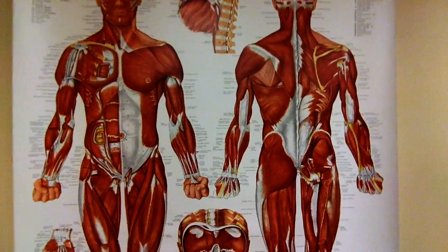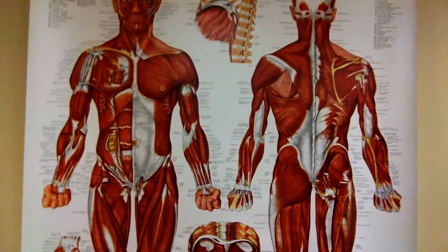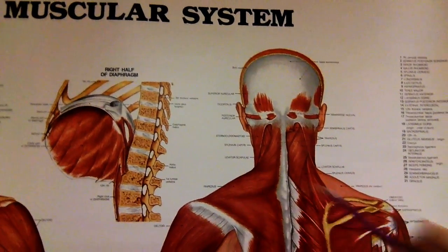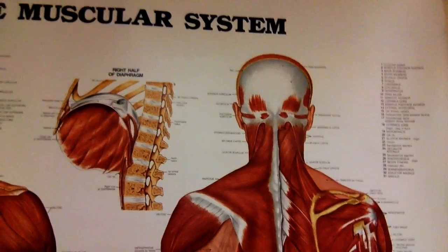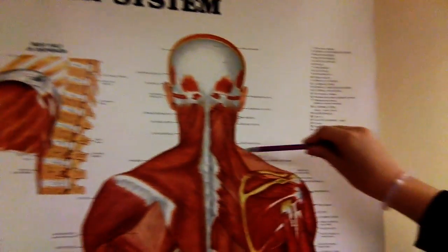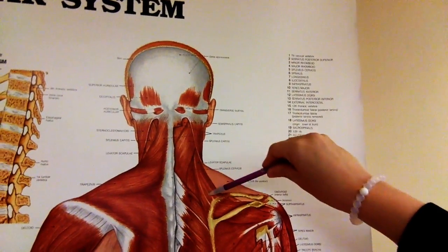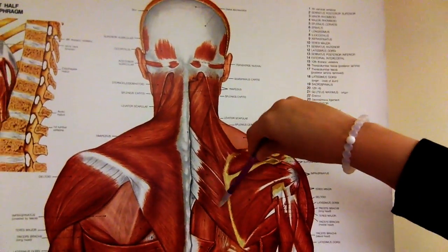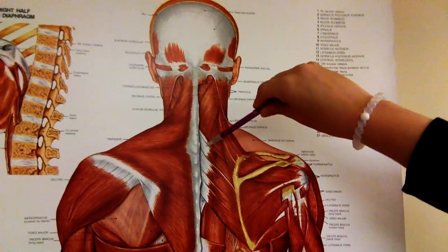The next movement we are going to show you is elevation. Elevation is defined as the upward movement of a muscle. The prime mover for this movement is the superior fibers of the trapezius, which is the descending portion, while the synergists are the levator scapulae and both of the rhomboids. Note that the rhomboid minor is superior to the rhomboid major.